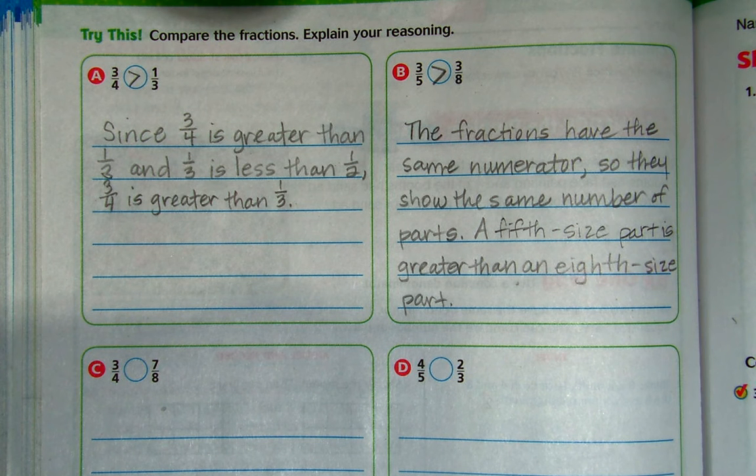If I have a pizza and I divide it into 5 slices, those slices are going to be larger than if I divided it into 8 pieces. The fractions have the same numerator, so they show the same number of parts. And a 5th size part is greater than an 8th size part. So I know that 3/5 is greater than 3/8. All right, so let's move on to C and D.